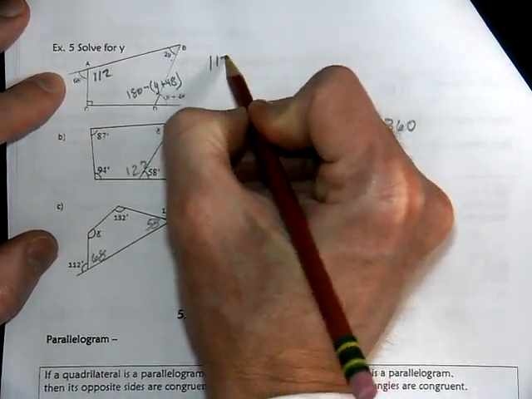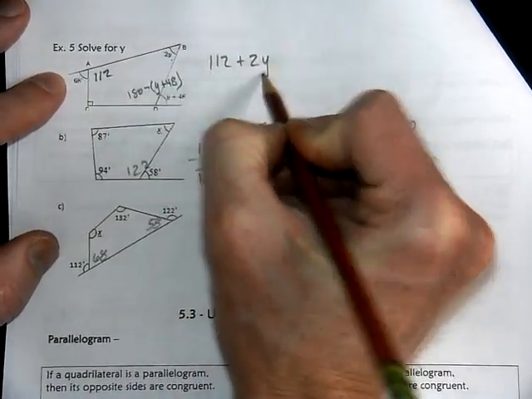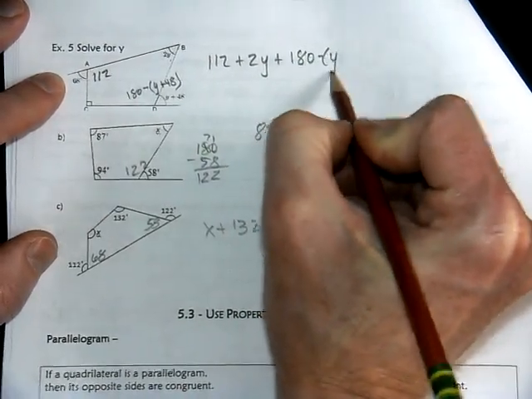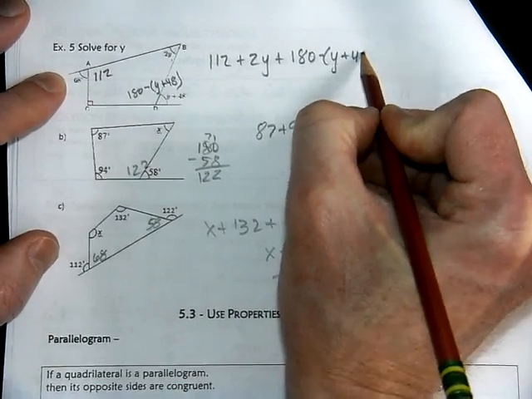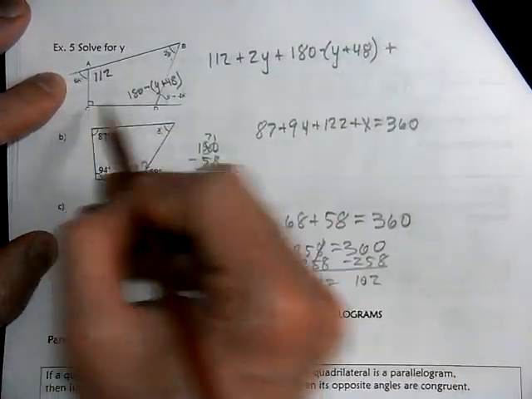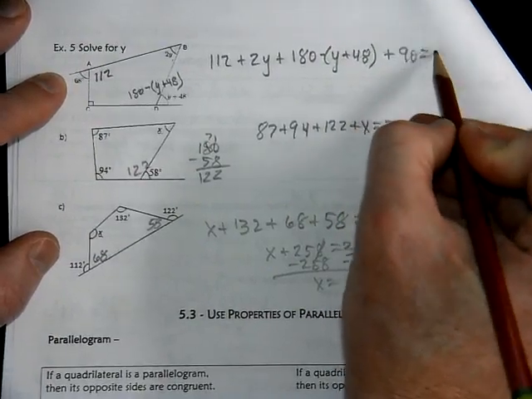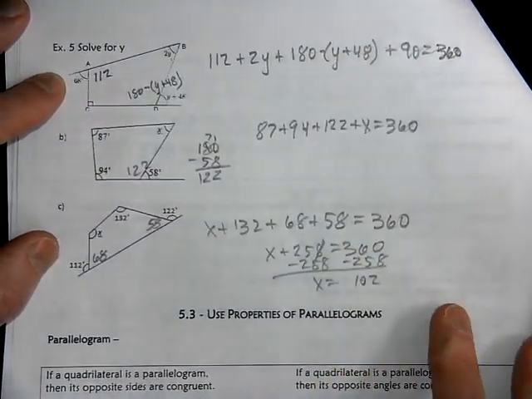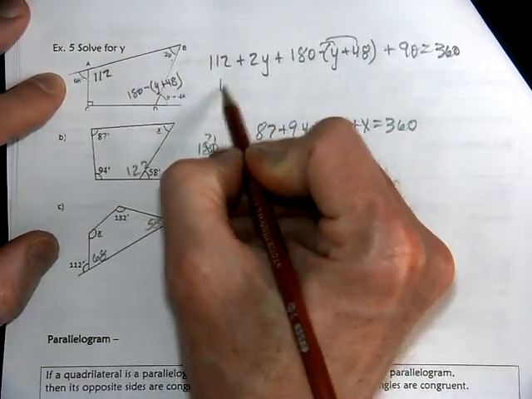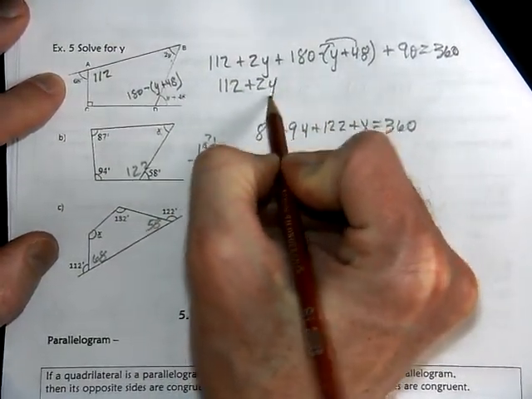So we would use 112 plus the 2y plus this crazy looking interior angle, and don't forget the 90. You'd have to distribute through.